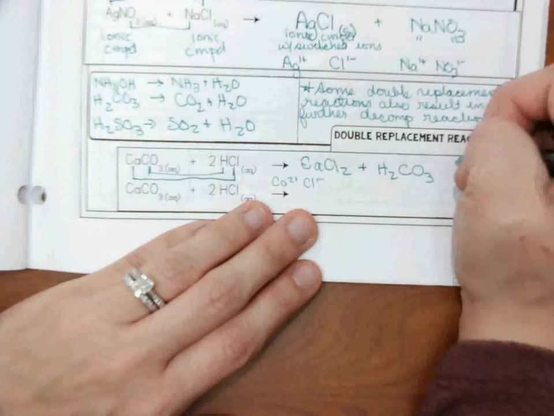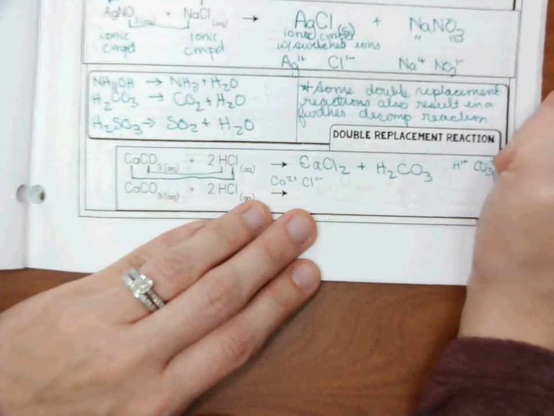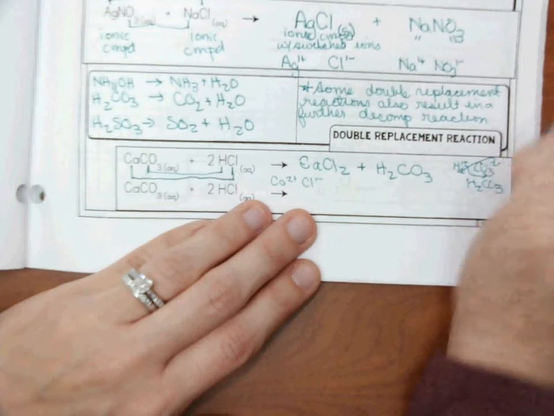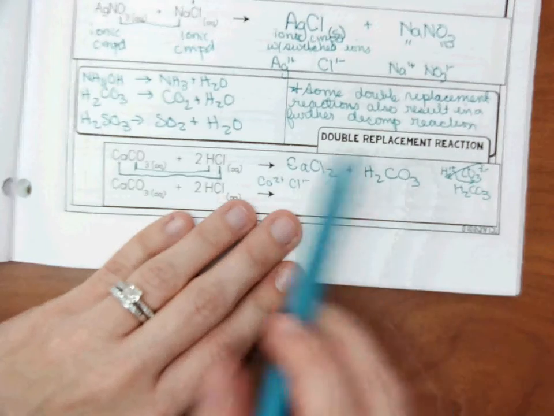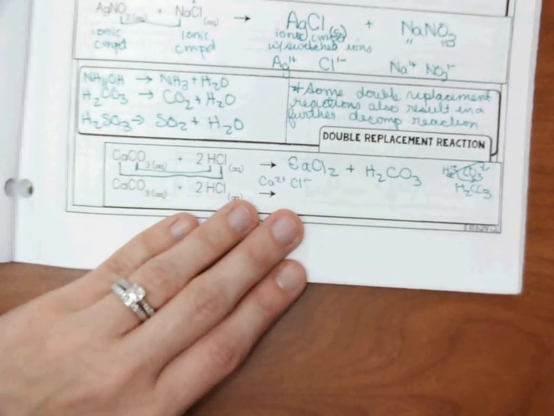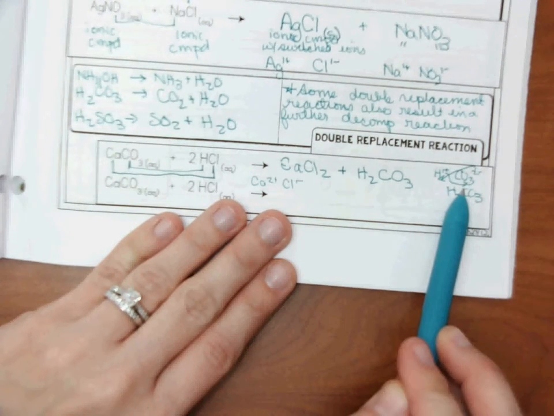Or the other way you could do it would be H is 1+ and CO3 is 2-. If you cross them, it's H2CO3. So there's two ways to go about this. Because this one was already balanced on this side, I was able to just add things up. Normally you would have to find the charges and cross them.